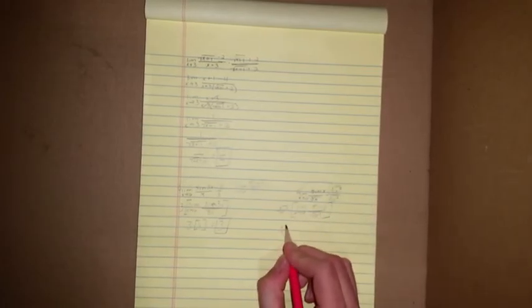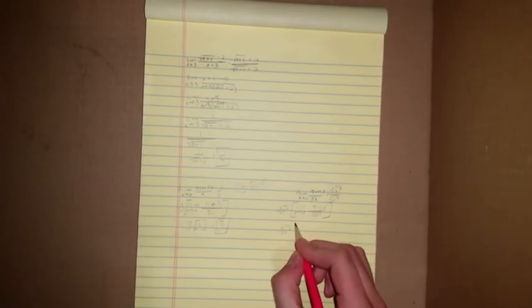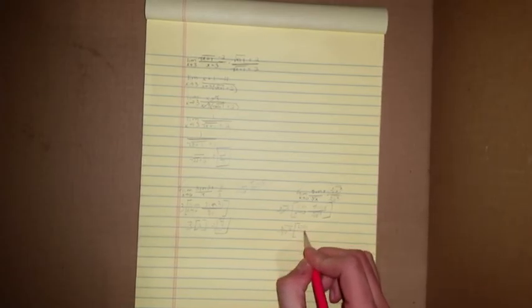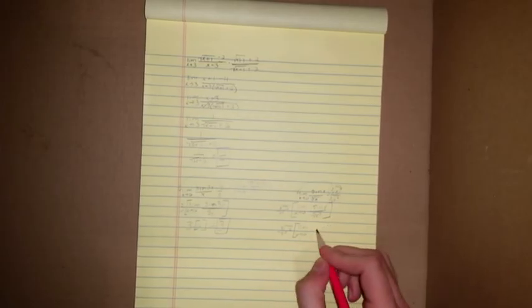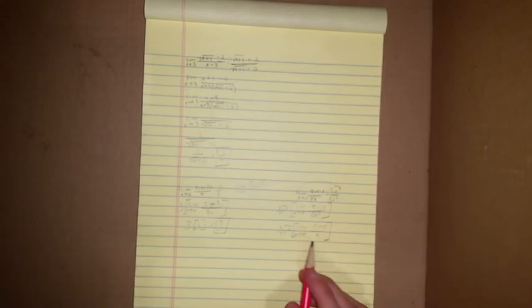So the cube root of x squared times the limit as x approaches 0 of sine x over x. And we know that this is 1, so the cube root of x squared times 1 is equal to the cube root of x squared.